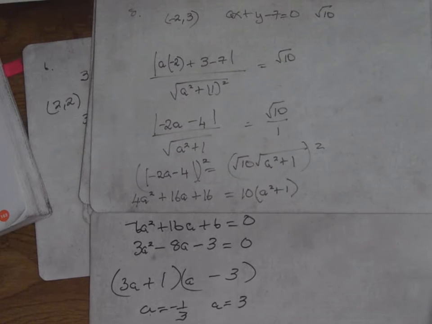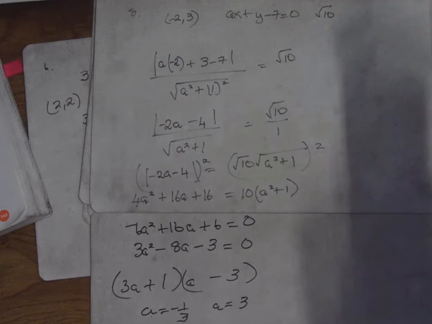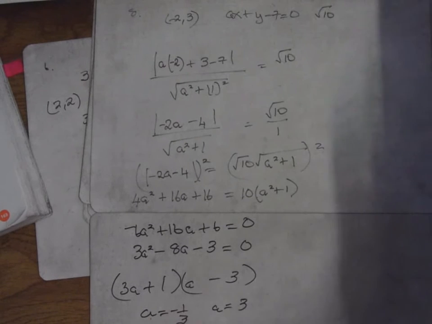What example is next? So what was the last example we took down? 3, 2, this example 3.